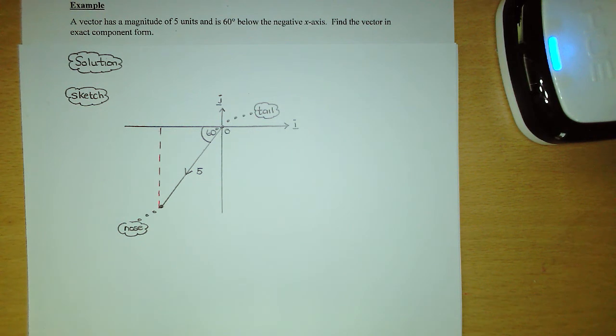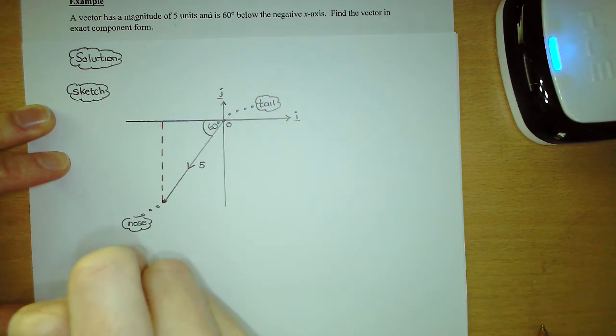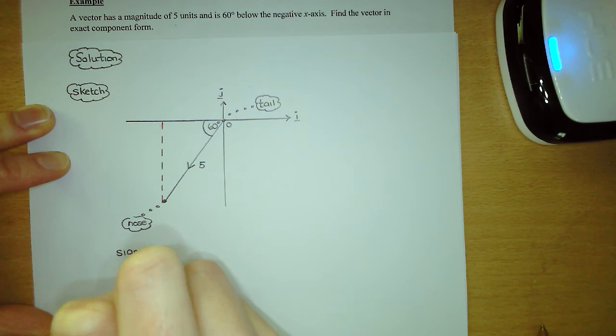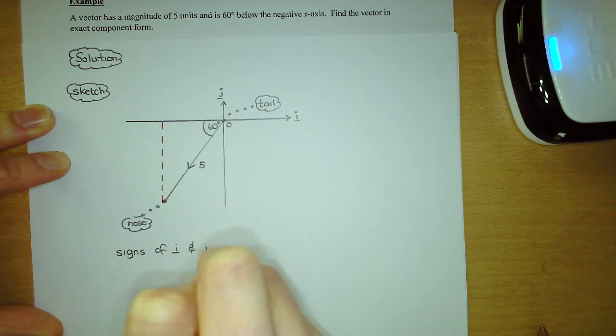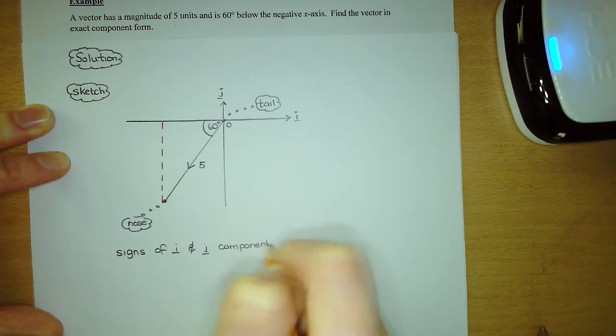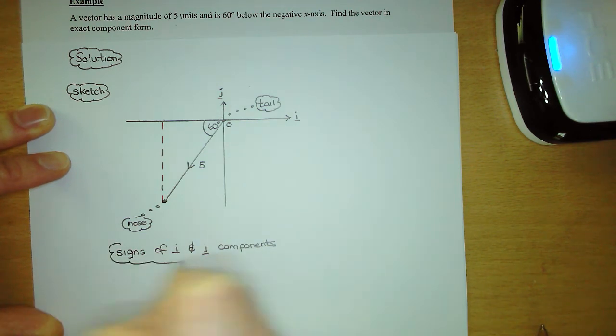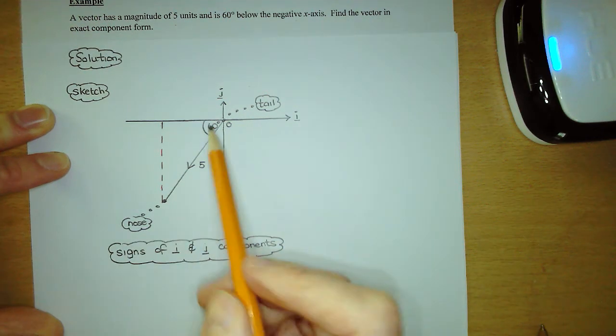Now, we need to do two things. We need to get the signs of the i and j components first, and then we need to work out the values of the i and j components. So let's get the signs first. We get the signs just by looking at the sketch.